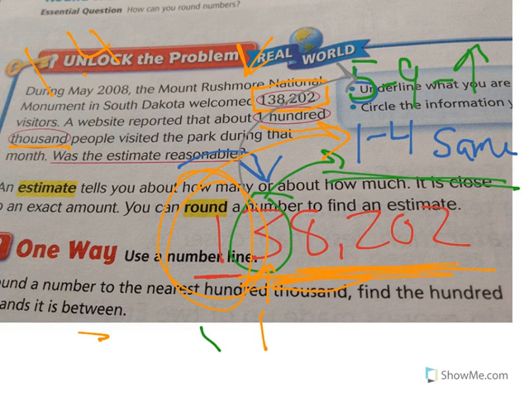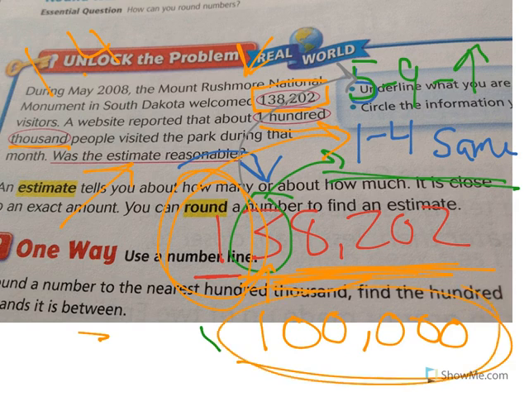So 100,000. He says 100,000 people visited the park during that month. Was the estimate reasonable? Yes, because if I round that number down, it's 100,000. So that works.